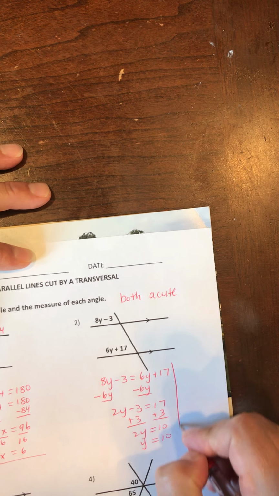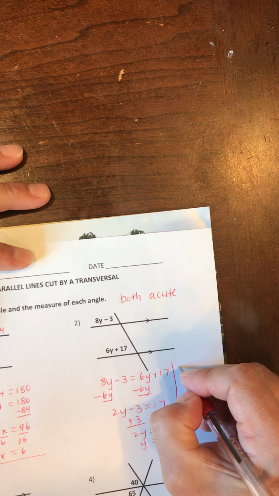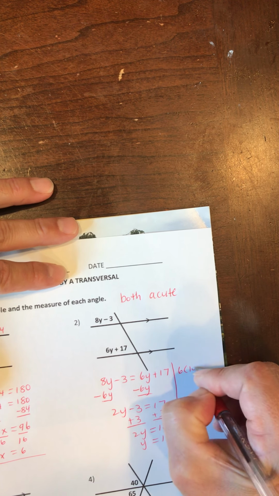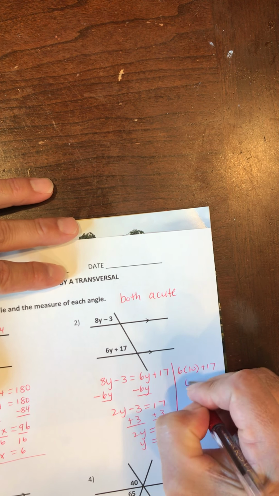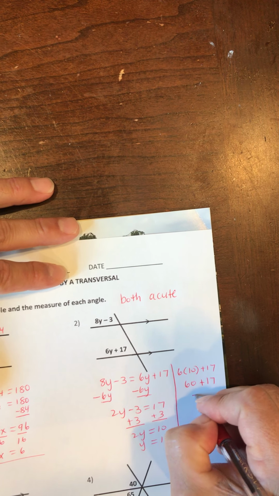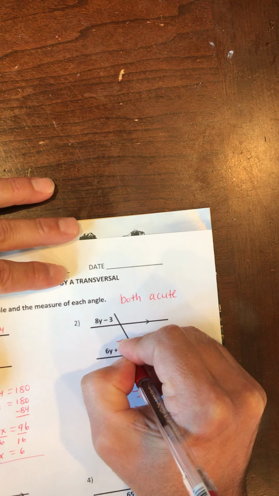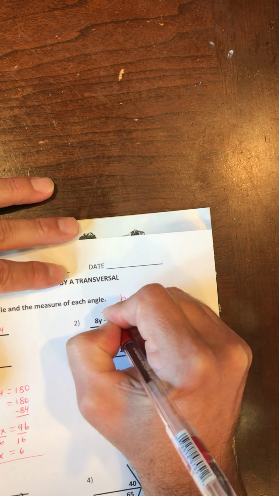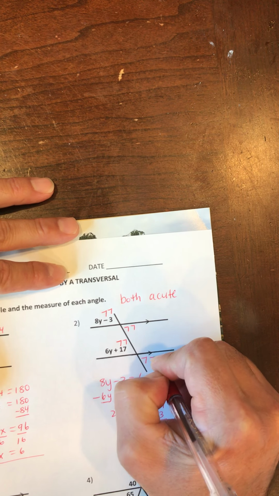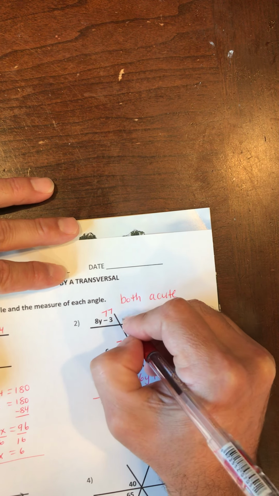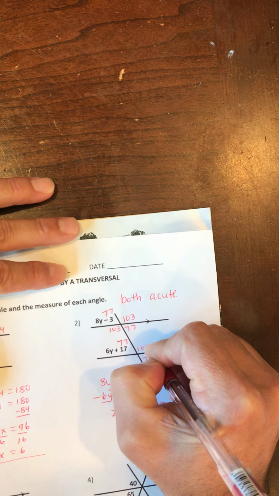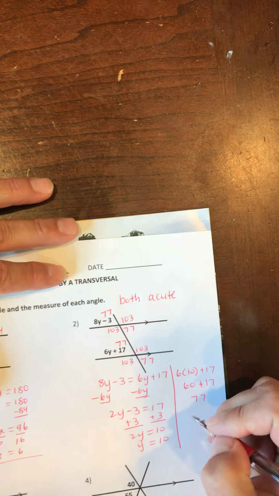All right, to find the angle measures, we're going to plug it in. So I'm going to plug it into this one. It really doesn't matter which one you do. 6 times 10 plus 17. We're going to get 60 plus 17. We're going to get 77. Since these are both equal, they're both going to be 77, and then the other two acute ones will be 77. And then all the other ones are 180 minus 77, which is 103 degrees.